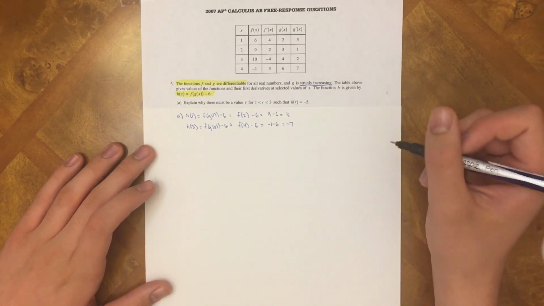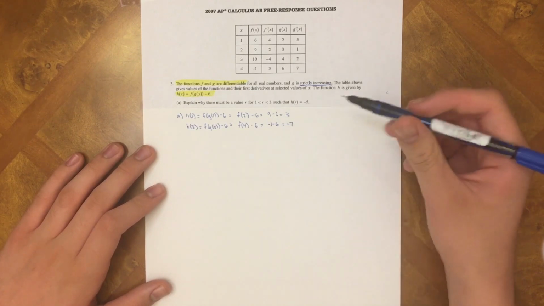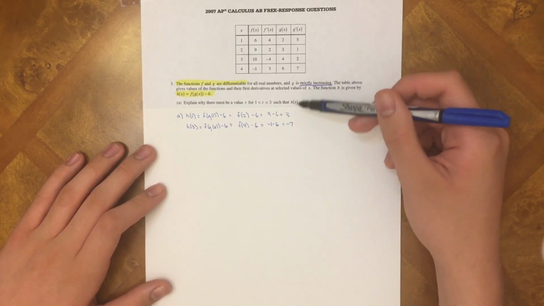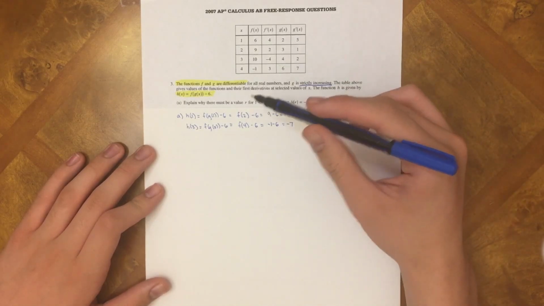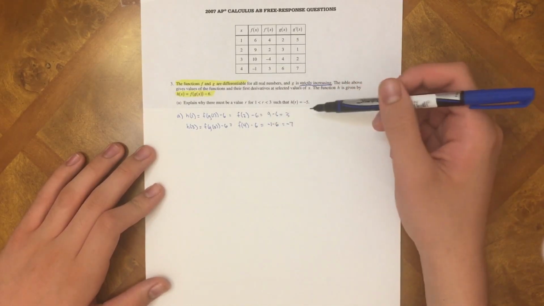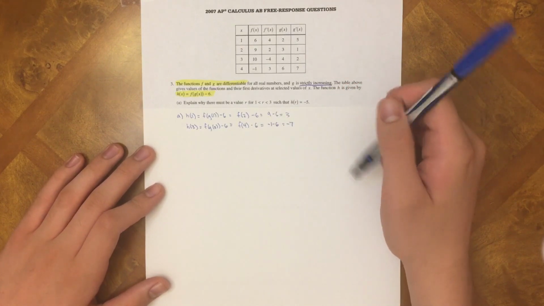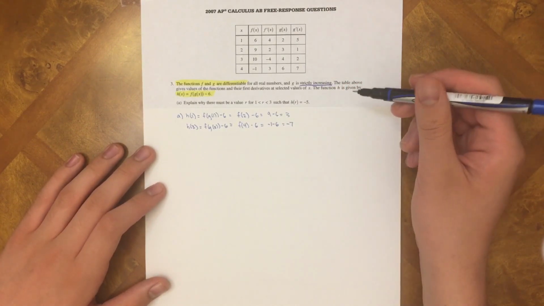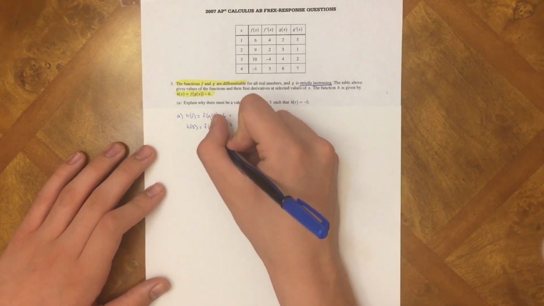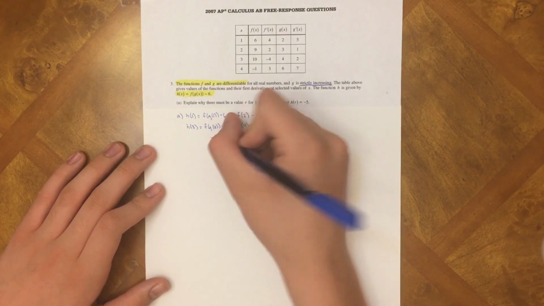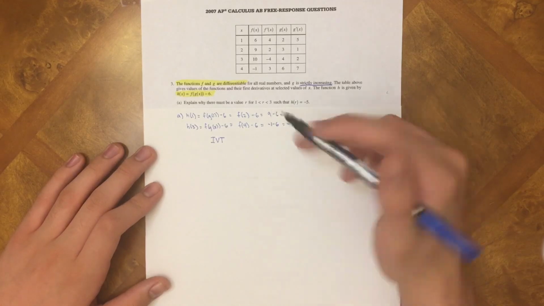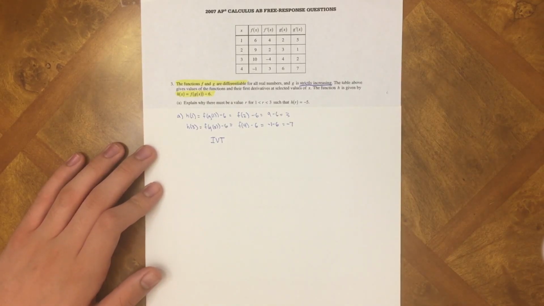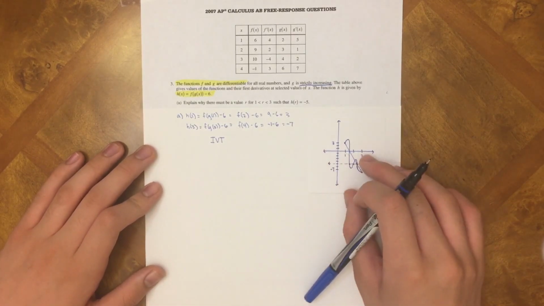Now we have to choose a theorem to prove that h of r can equal negative 5. We want to prove that our unknown function, which we don't have drawn, will hit negative 5 at some point. The theorem we're going to use is called IVT. IVT is also called the intermediate value theorem, but you can always use its initials, and everybody will understand what it is. So here's a picture describing the IVT.